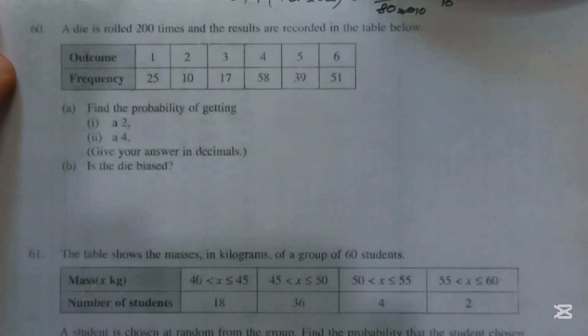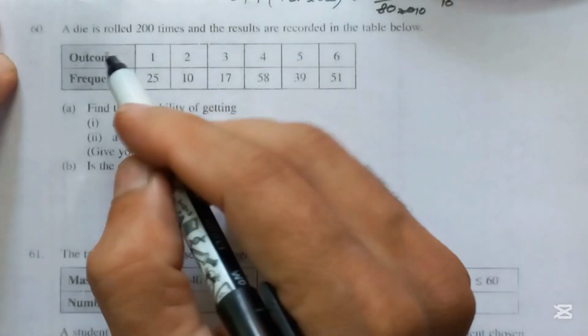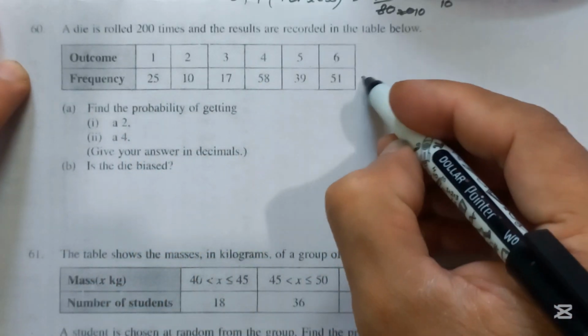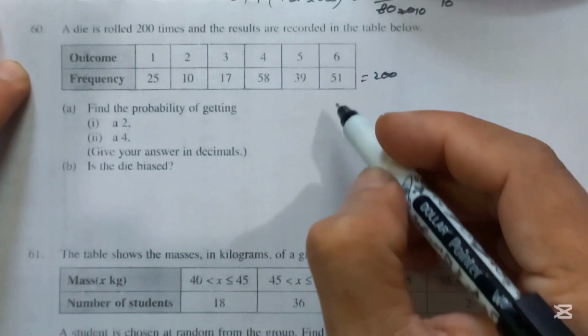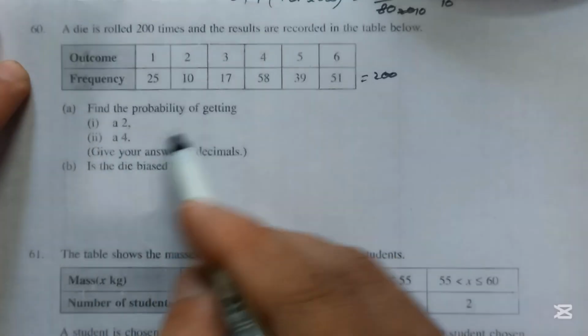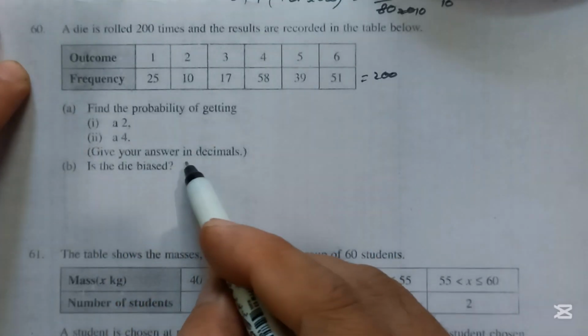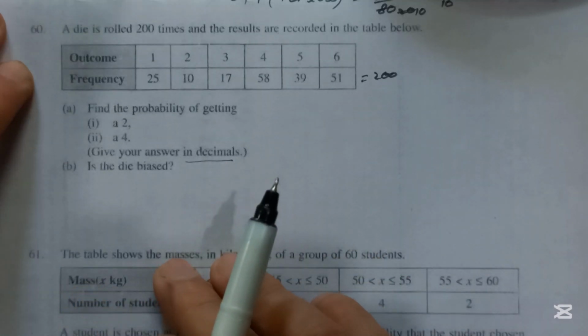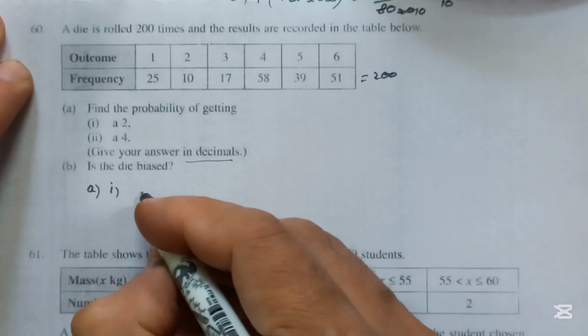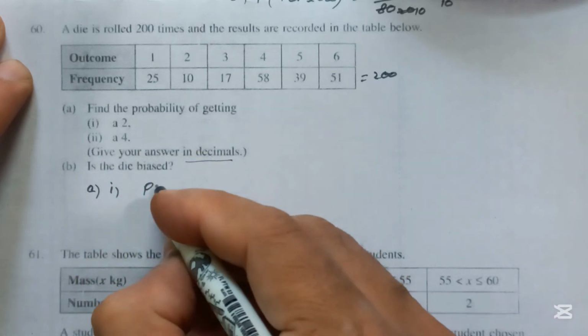Okay, statement of question number 60: a die is rolled 200 times. So it means total frequency will be equal to 200. The results are recorded in the table below. Find the probability of a 2 or 4. Give your answer in decimal. A part, first the probability of 2.